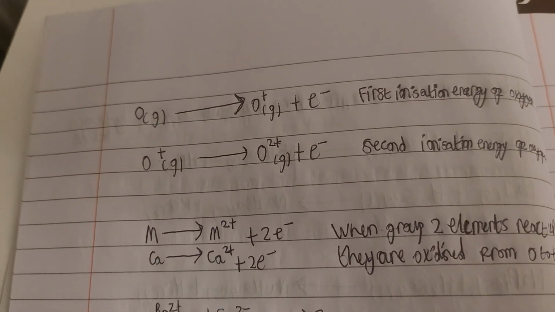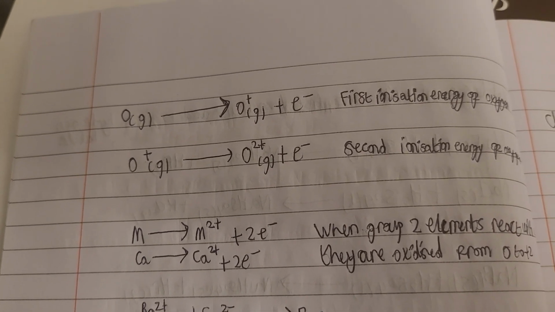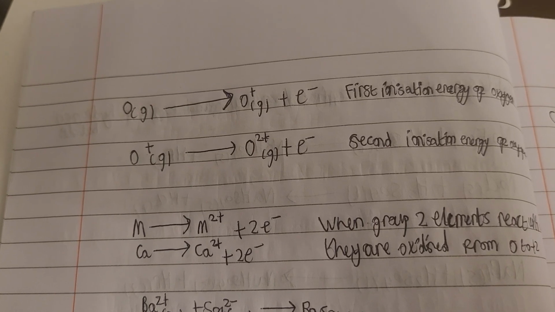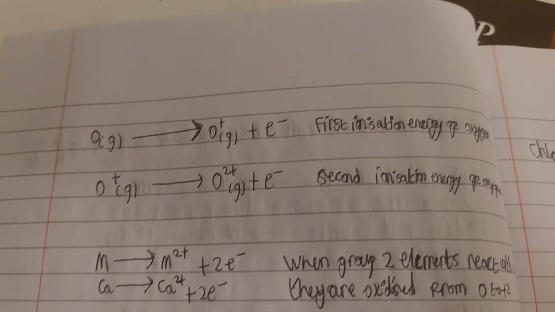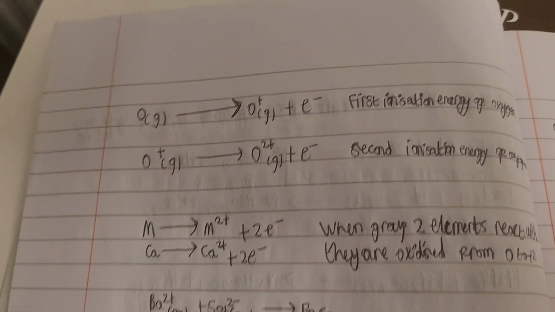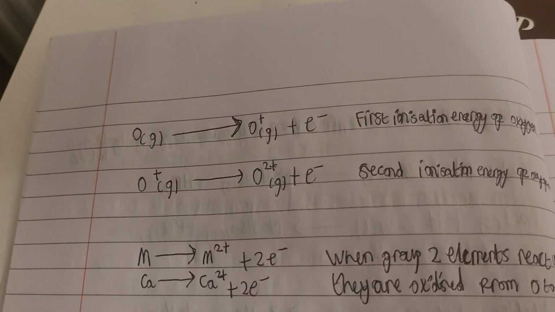So the first ionization energy of oxygen: O in the gaseous state goes to O+ gaseous plus e-. Second ionization energy of oxygen: now the oxygen is just positive, and then it goes to O2+ plus e-.